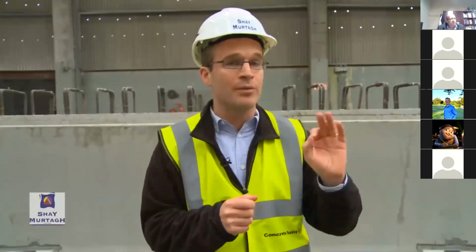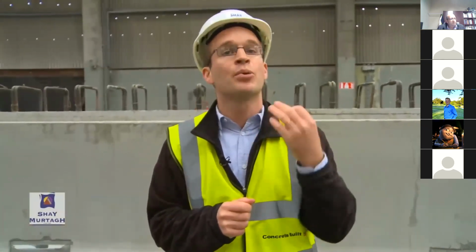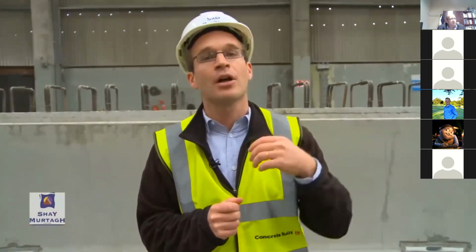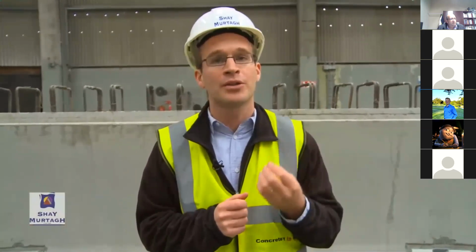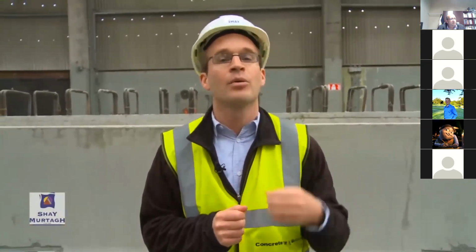I should also point out that what I've been speaking about here relates to pre-tension, precast, pre-stressed bridge beam design. There are also post-tension bridge beams, which are rather different from pre-tension bridge beam design.